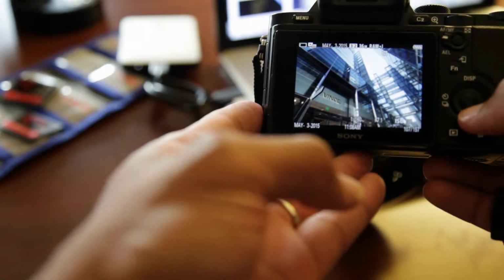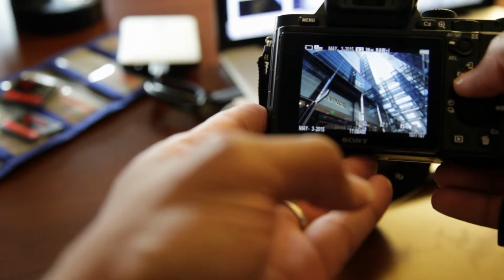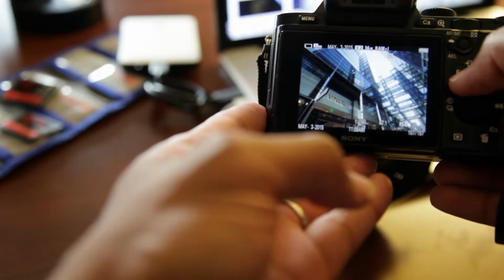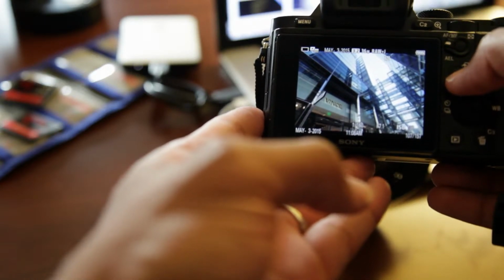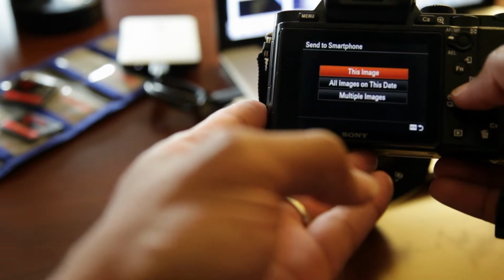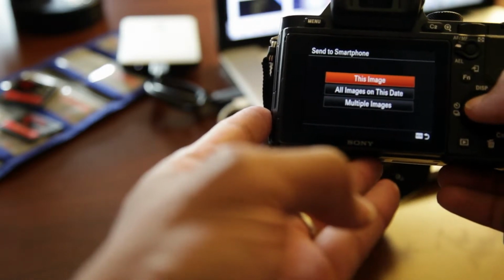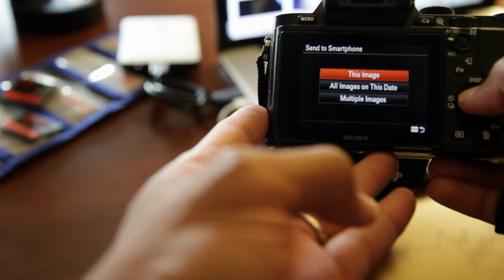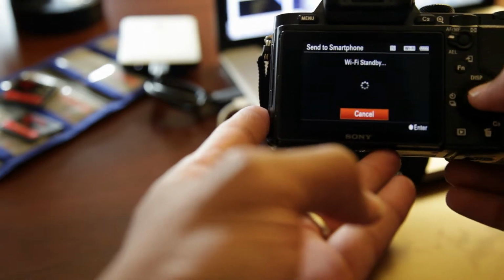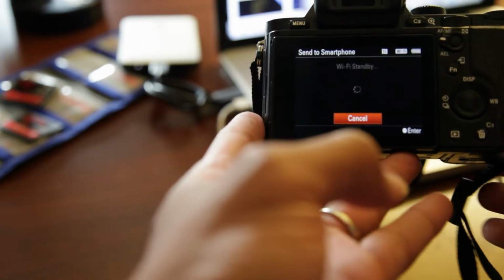And on the Sony A7R, if you hit the function button, you'll see a little arrow that looks like an arrow pointing to a phone, and you just tap that and it'll say this image. So you can do this image or you can select multiple images, but we'll just go with this one right here. So I'll select this image. So now you see it's in Wi-Fi standby mode.